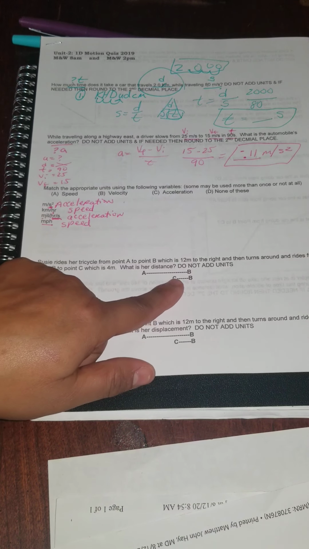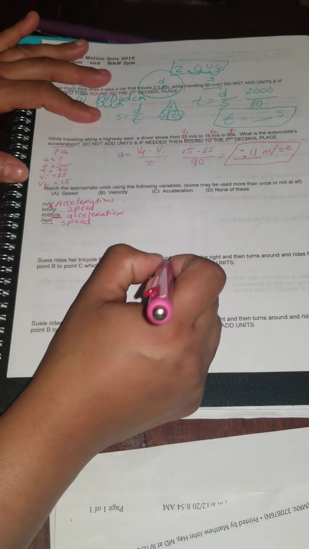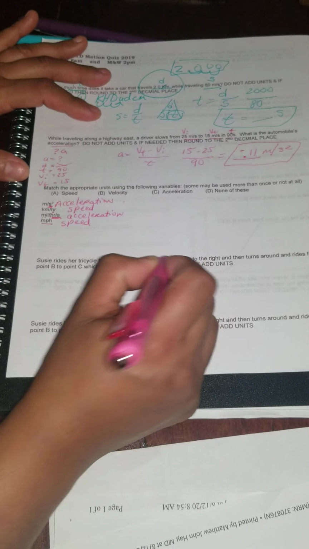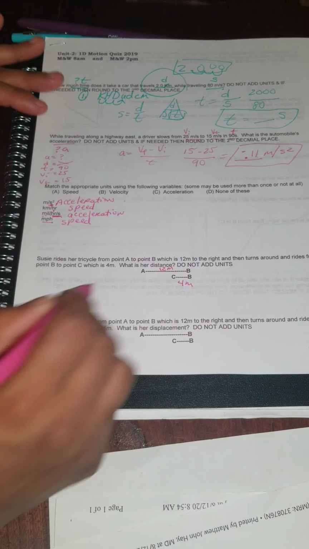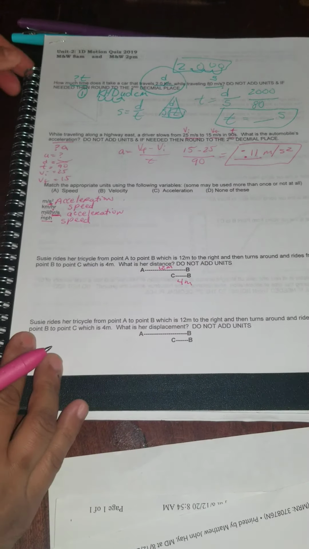Okay, let's keep going. The next one says that Susie rides her tricycle from point A to point B, which is 12 meters to the right. Then she turns around and rides her tricycle from point B to point C, which is 4 meters. What is her distance?